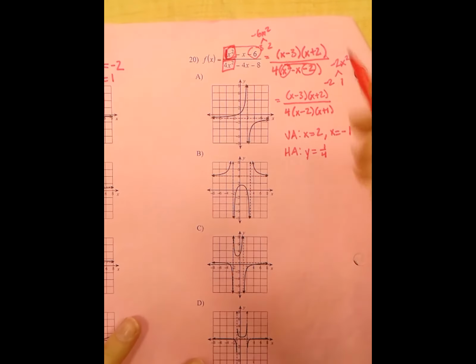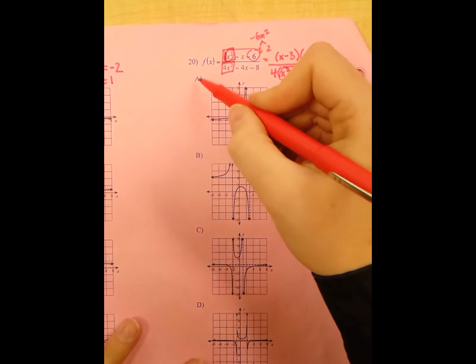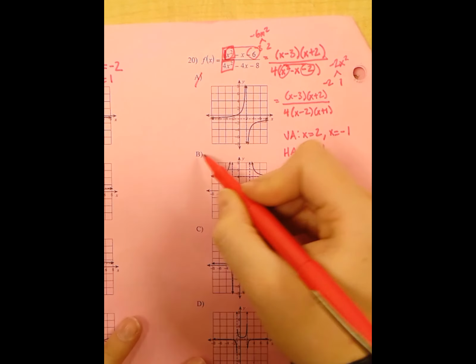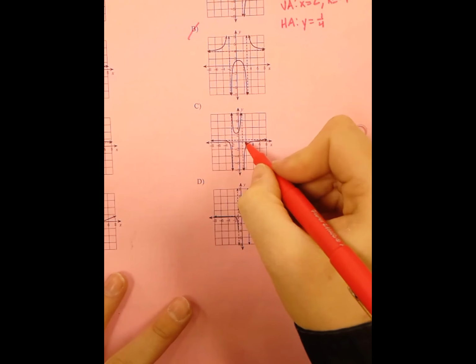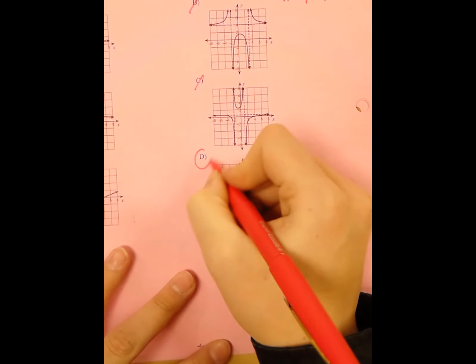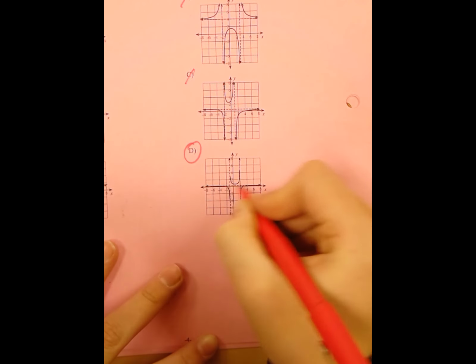Okay, so now we can look. Part A, there's a vertical asymptote at 2, but not at -1. Here, definitely not. This one doesn't hit a 2 either, so nope, which means it has to be D, which makes sense because there's one at 2, at -1, and the horizontal.